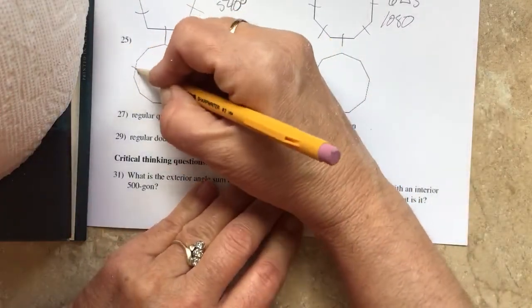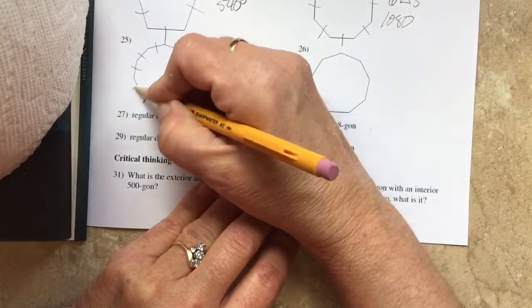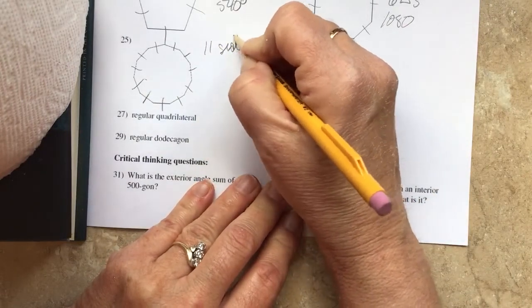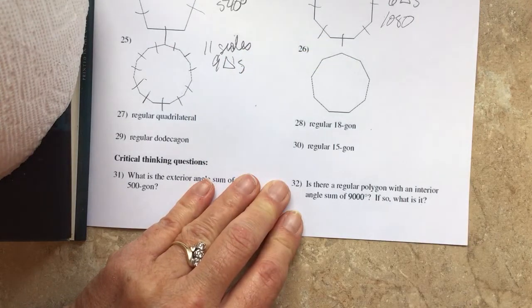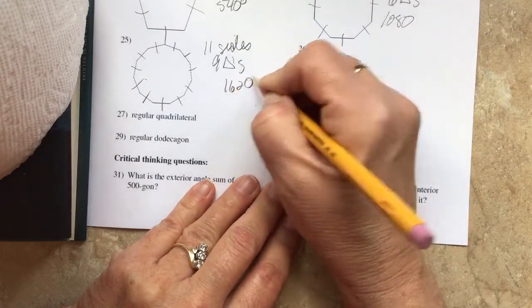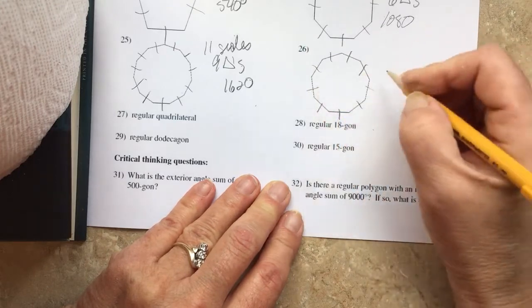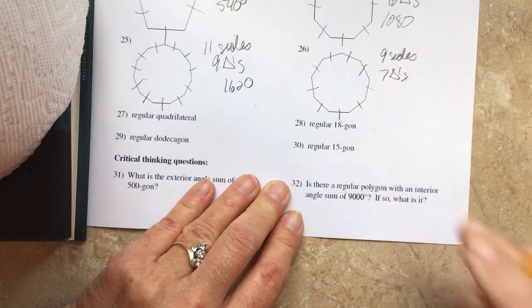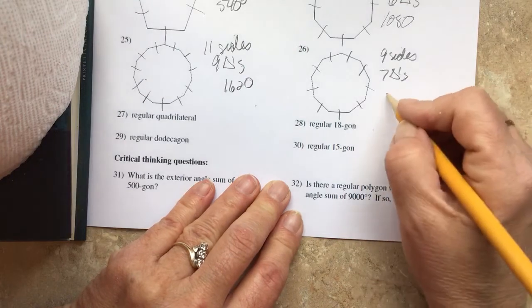All right. 1, 2, 3, 4, 5, 6, 7, 8, 9, 10, 11. So 11 sides, 9 triangles. 9 times 180, 1620. 1, 2, 3, 4, 5, 6, 7, 8, 9. 9 sides, 7 triangles. 7 times 180, 1260.